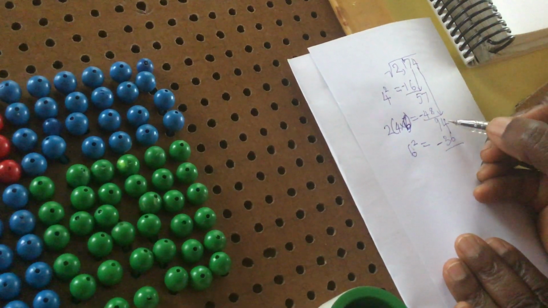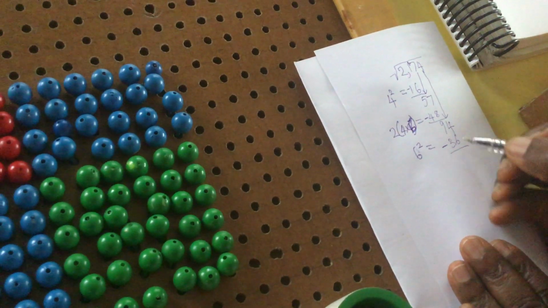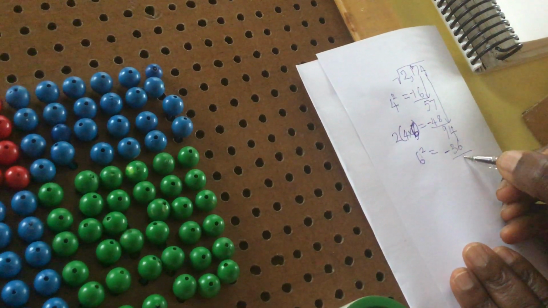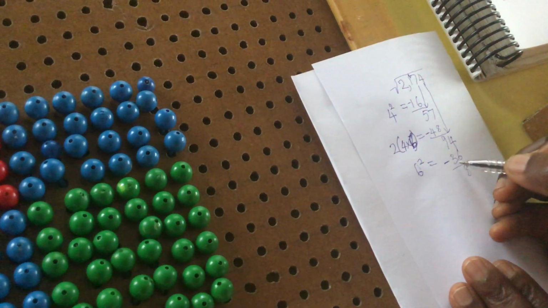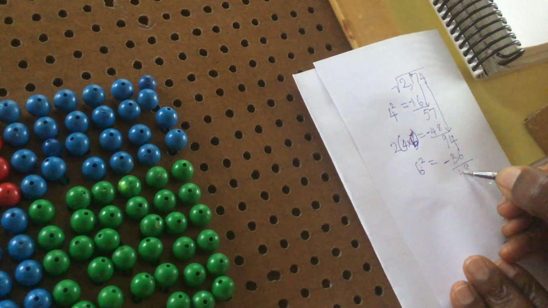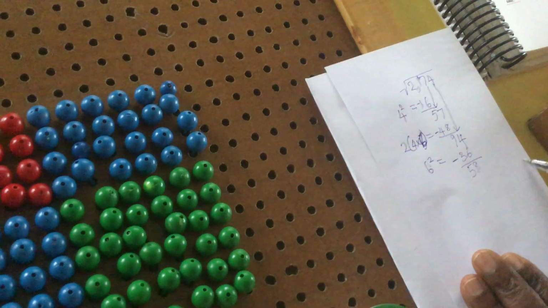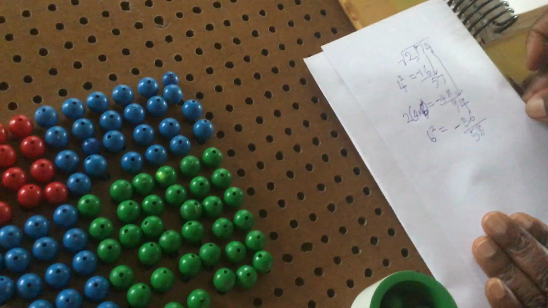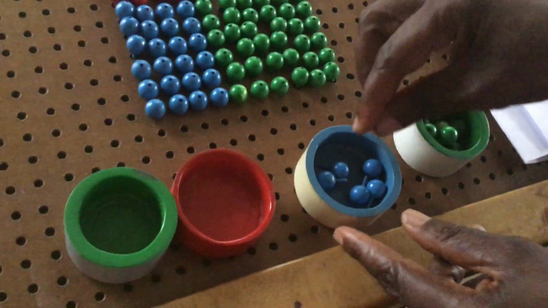So 14 minus 6, 8, and 8 minus 3, 5. So we have 58 units left. Let us see if that's what we have in our cup.